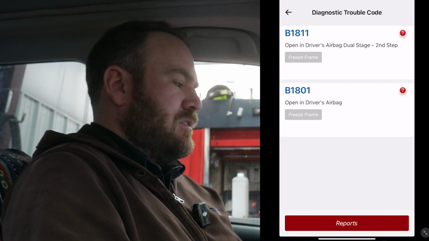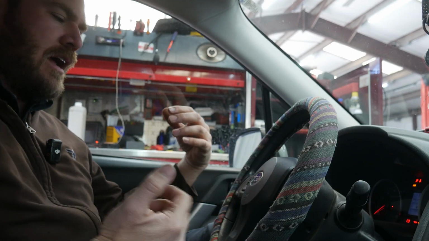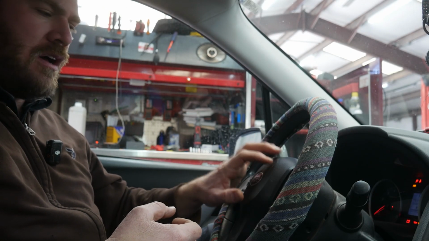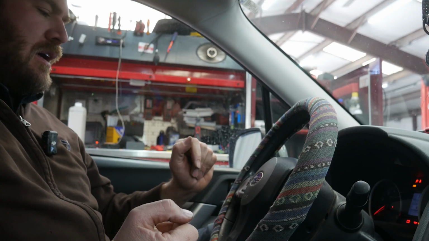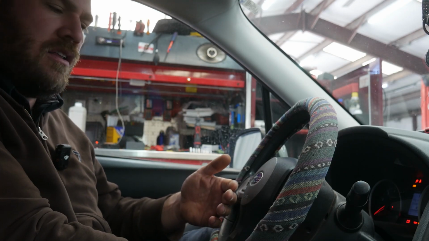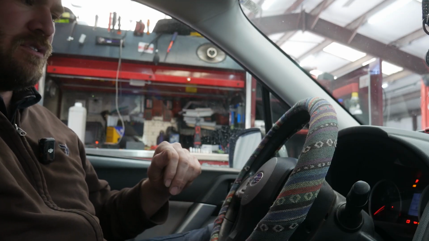These are current codes. So our next step is to get the airbag out or the inflator out, and we could put a known good resistance value on the terminals and see if our code goes away. If we want to test the next step, we have to go down into the column and connect our known good resistance value down there and see if those codes go away.